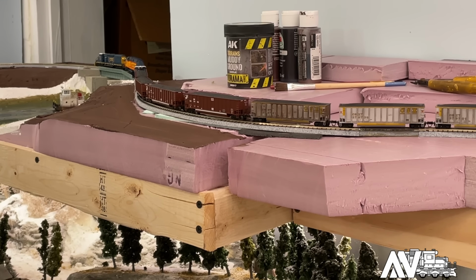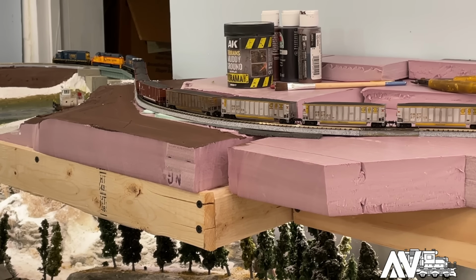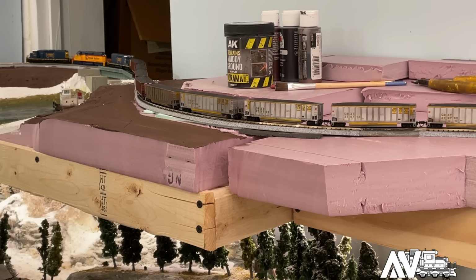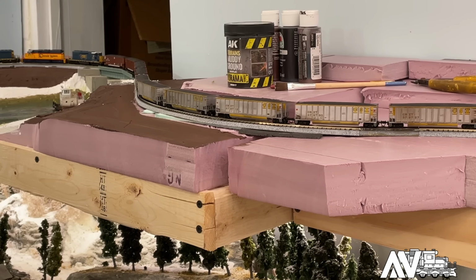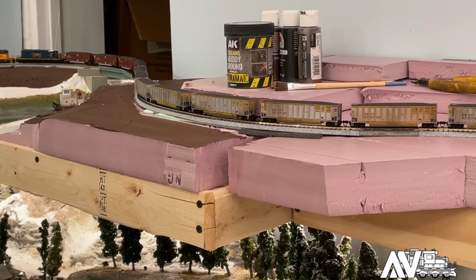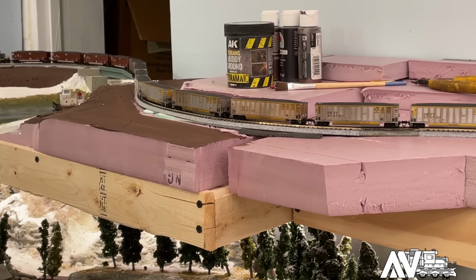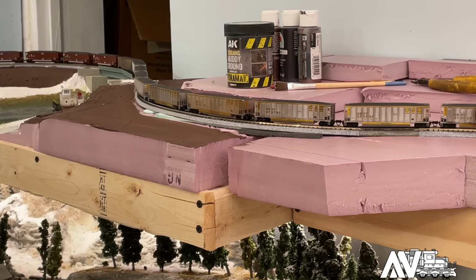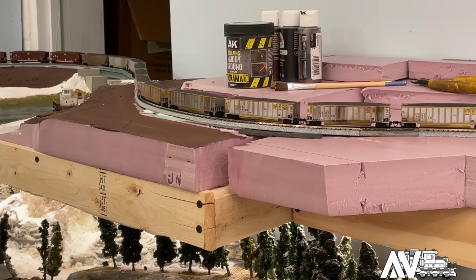So I know I'm upsetting Will here a little bit, but it's not that I'm not going to weather my locomotives, because I absolutely am. It's more that I haven't gotten to it yet, and I tend to do my locomotives last. They take a little bit more time, and I like to be a little more particular on them, and I can't just slap it on like I can with the cars. So I am guilty of that, absolutely, and I'm sure many of you are too.